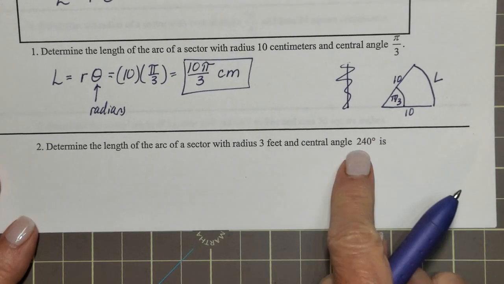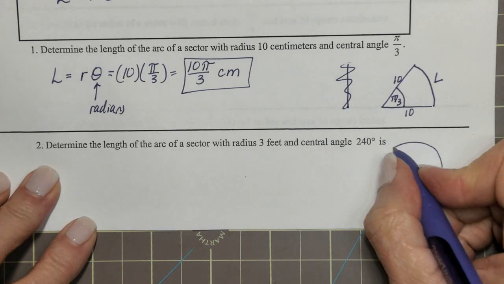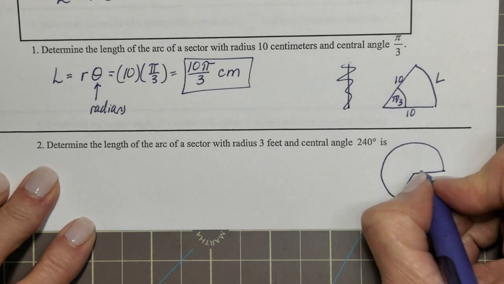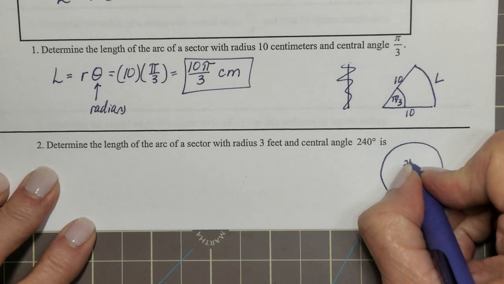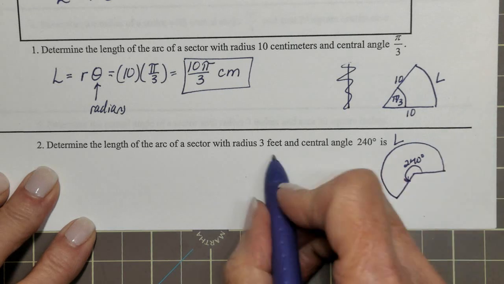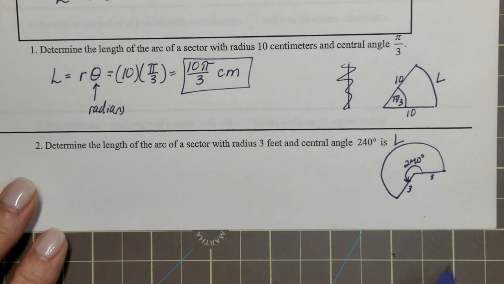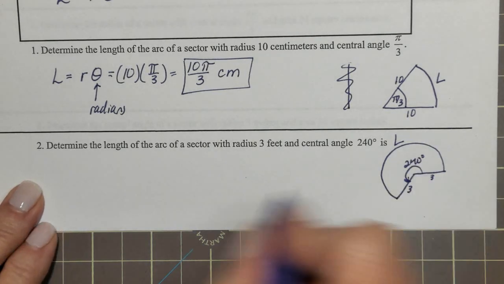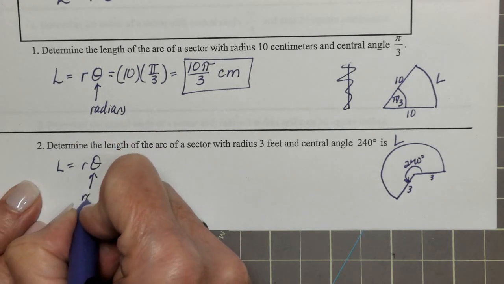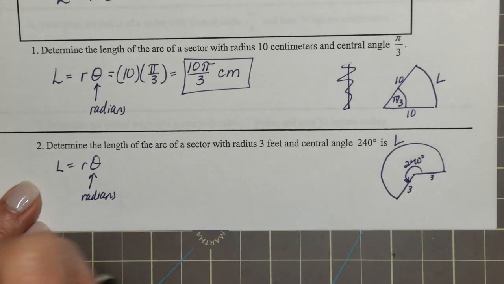Now we want 240 degrees. 240 degrees is down here in the third quadrant. And we're looking for L if the radii are 3 feet. So we're finding that length. So L is equal to r times theta, but only if theta is in radians. And theta is not in radians. So we're going to convert it to radians.